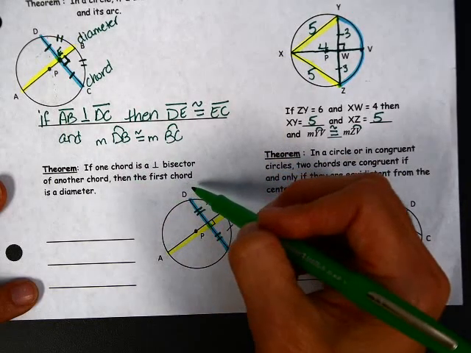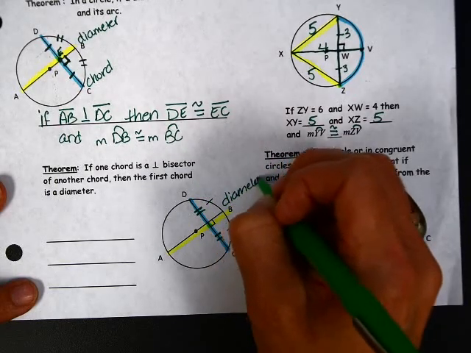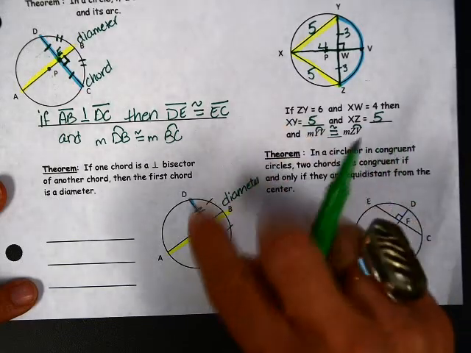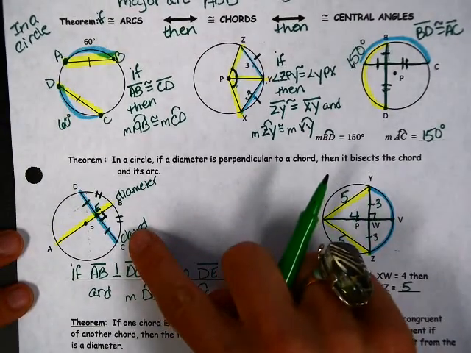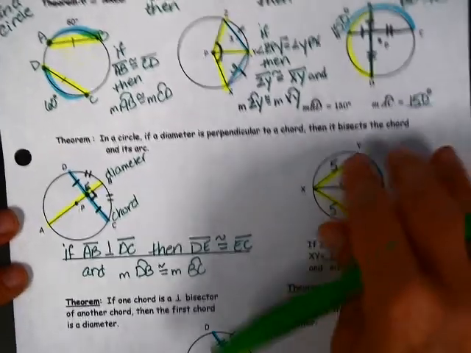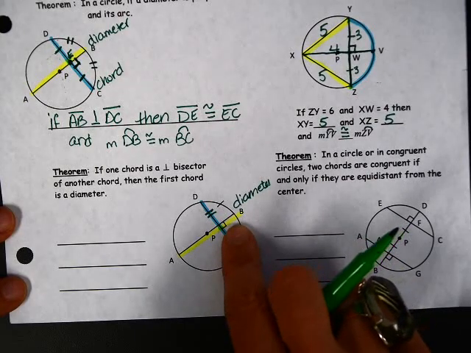Then the first chord is a diameter. We're saying that this has to be a diameter if it's perpendicular and it's a bisector. That would just be your converse of this one here. This one we're stating it's a diameter that's perpendicular, so therefore it bisects it. Now we're saying it's a perpendicular bisector, therefore it's a diameter.